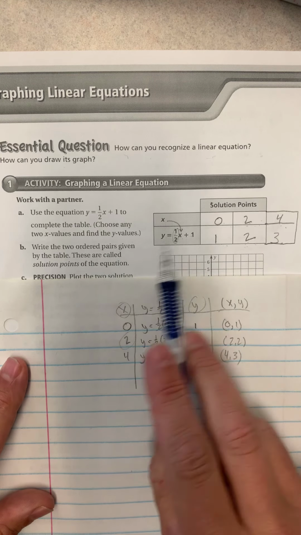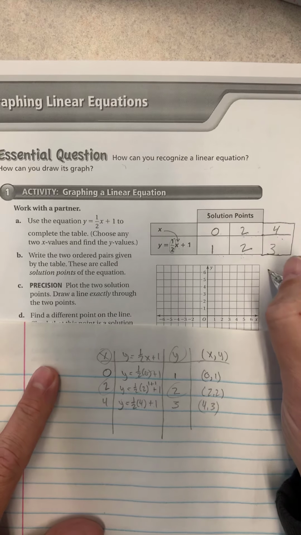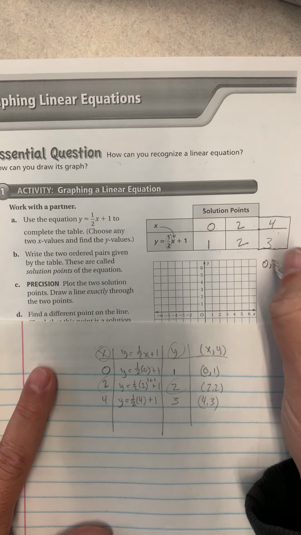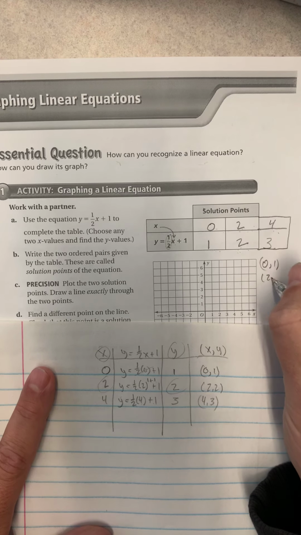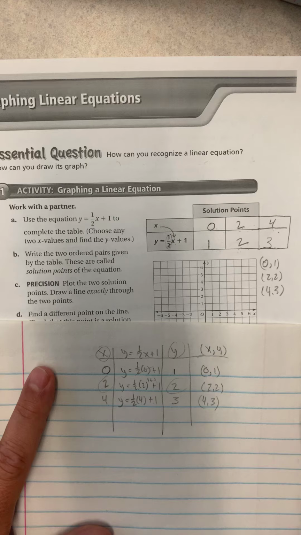Those are solutions. These are points that lie on the line. So I have right now the ordered pair 0, 1, the ordered pair 2, 2, and I chose another one that's 4, 3.